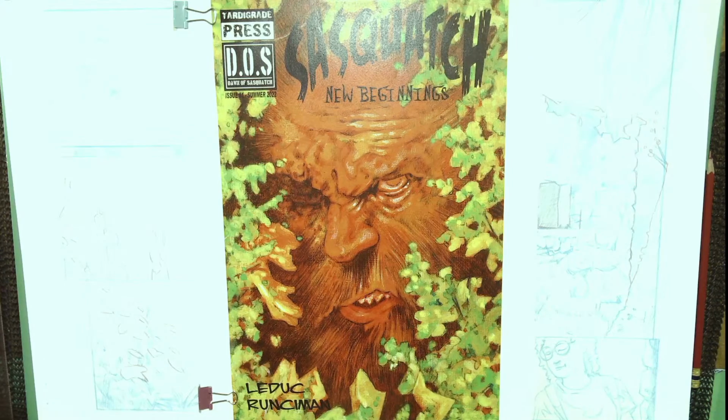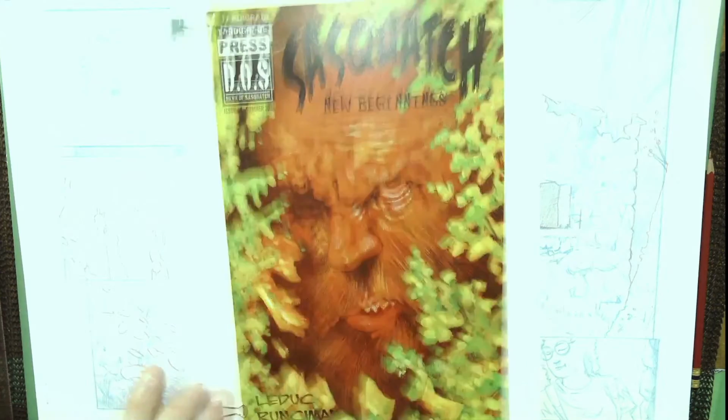Bob Ross style monotone voice too. Oh, the happy little cabin in the woods, huh? Like a little cabin full of killers.